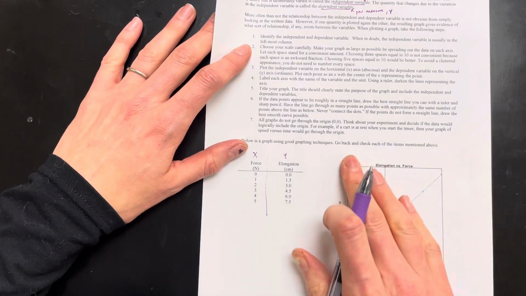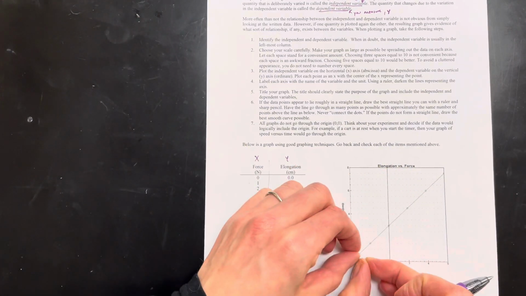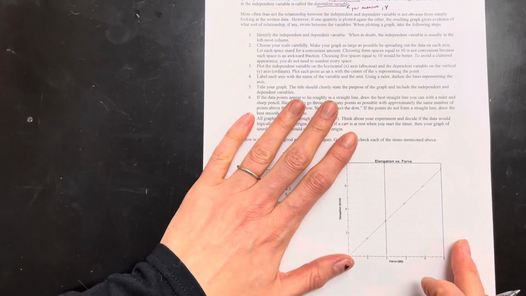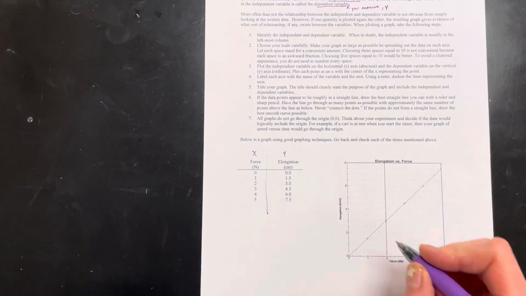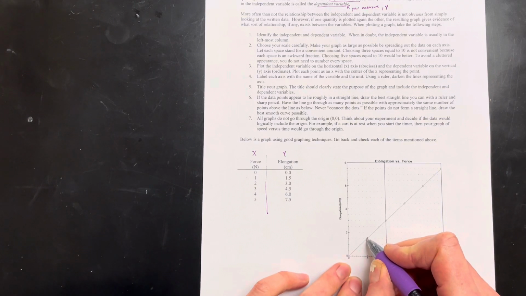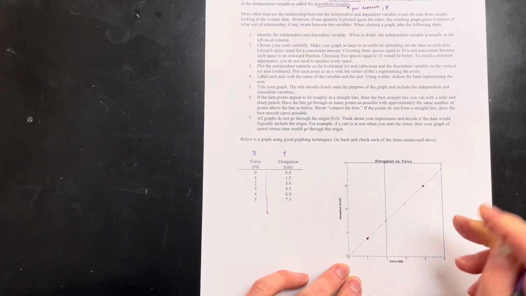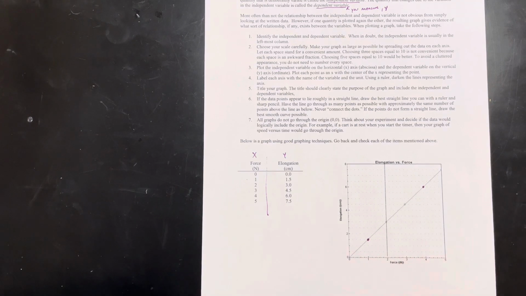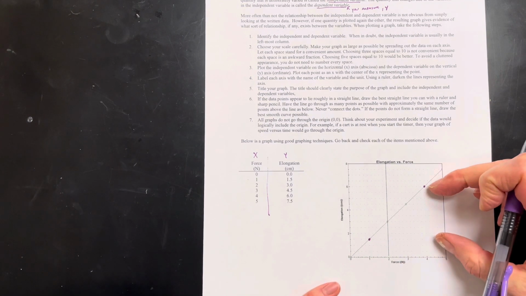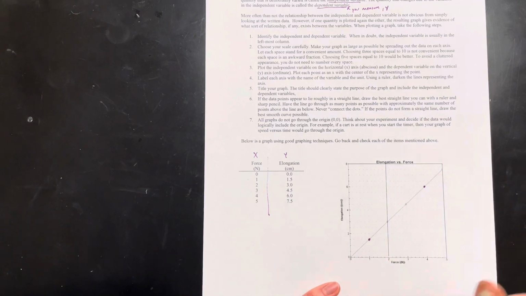And when you are getting ready to graph, you want to scale your axes to make sure that you're taking up the entire graph on the AP Physics test. If you don't take up at least half of the graph with your data points, so if you have a data point here and a data point here, and this isn't half of your graph, they won't give you the points for that graph. Same thing for the y-axis here too. It has to take up both of those.